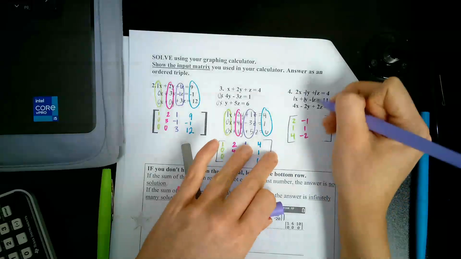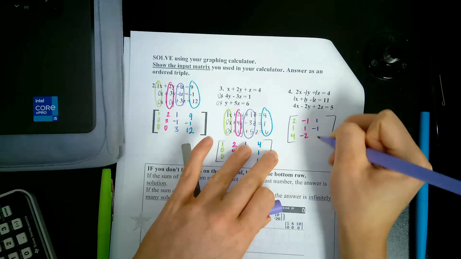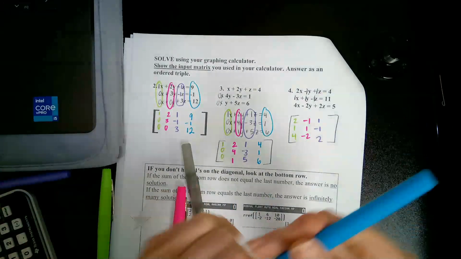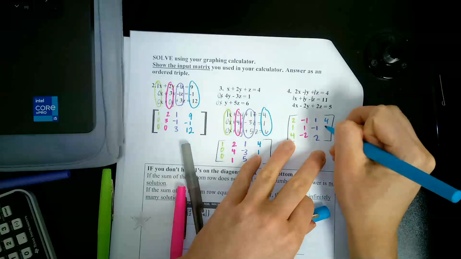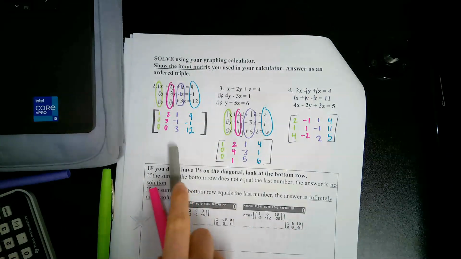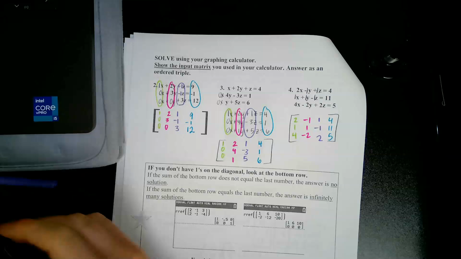We have 1, negative 1, 2. And then 4, 11, 5. Okay, and so to solve each of these systems, we do the same calculator steps.